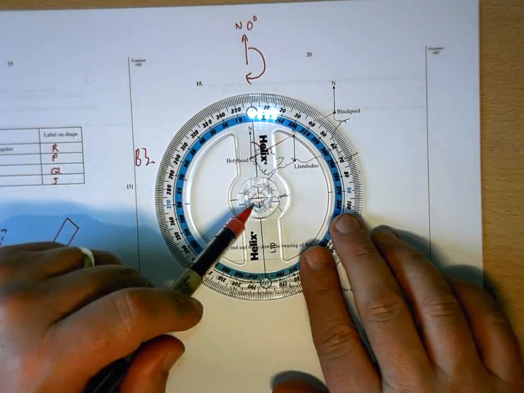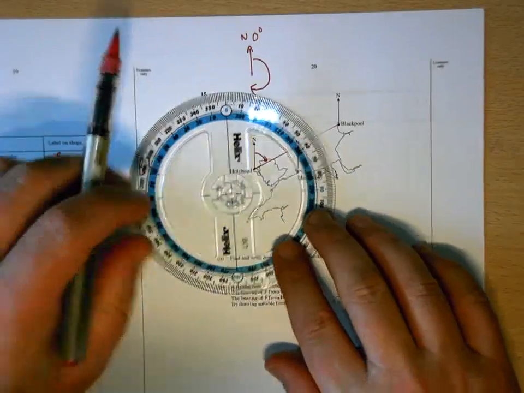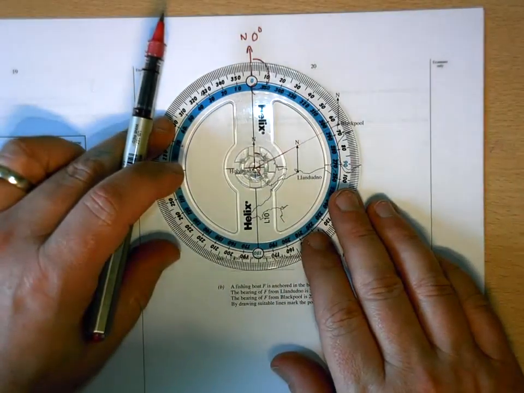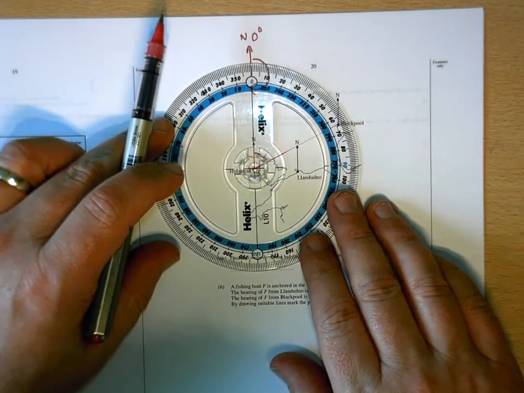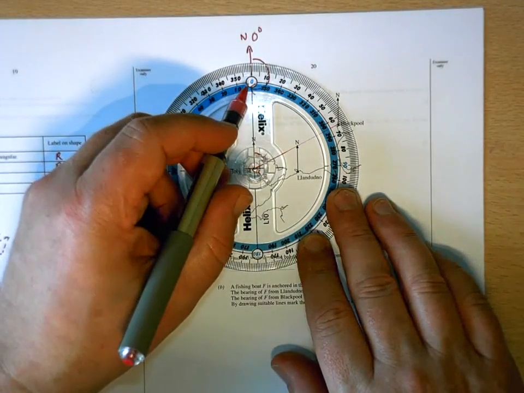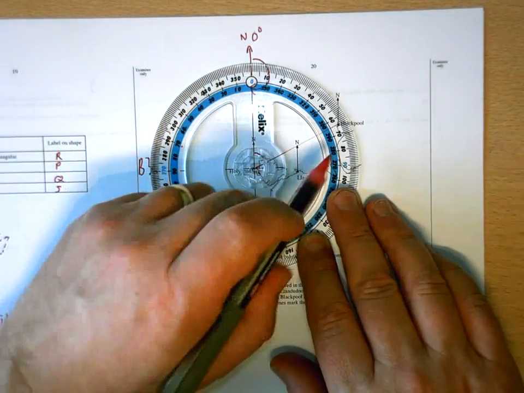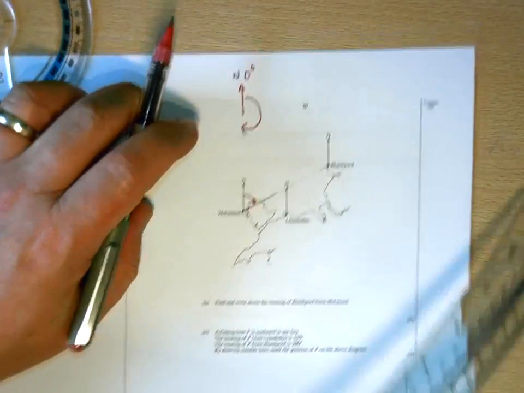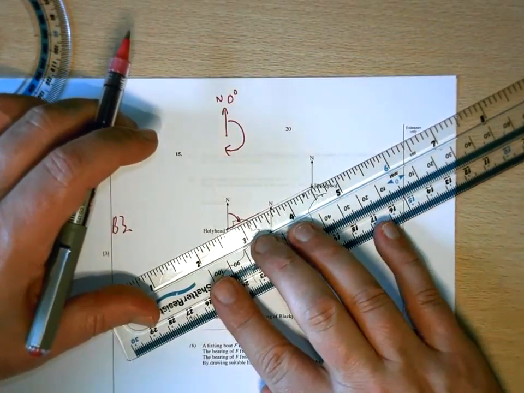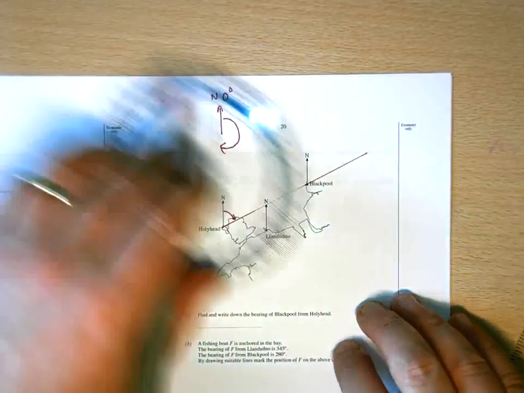So this time, the centre of the protractor needs to be on Holyhead, and 0 needs to line up with north. So there's my 0, and now I've got to measure around as far as Blackpool. My line doesn't reach my protractor because it's been reduced, so I'll drag that further along.